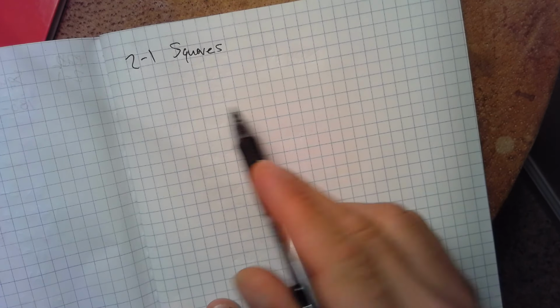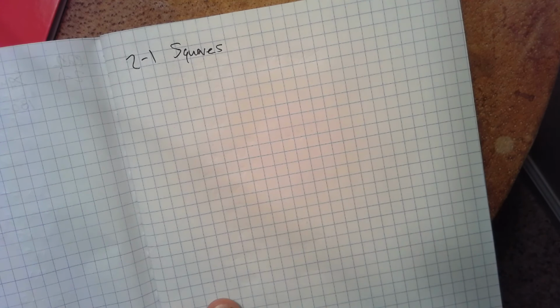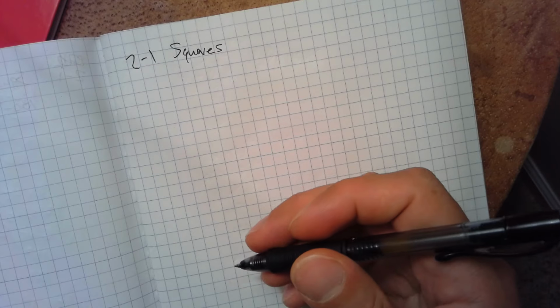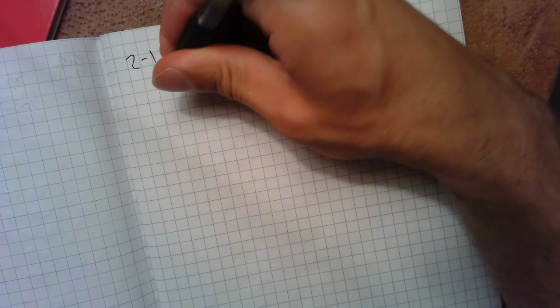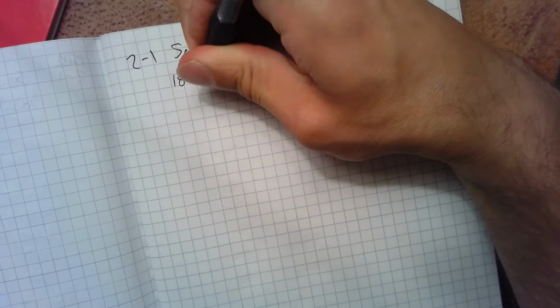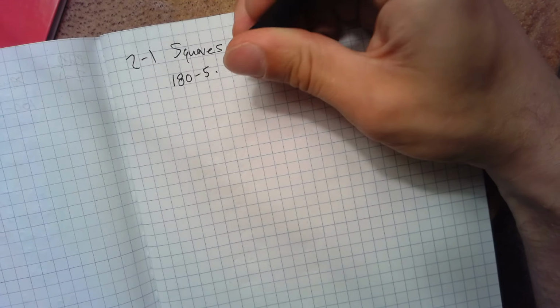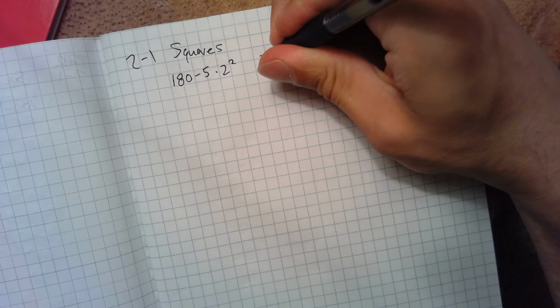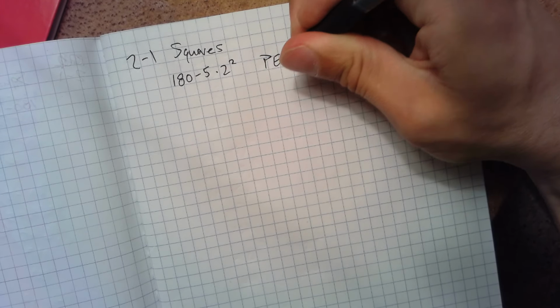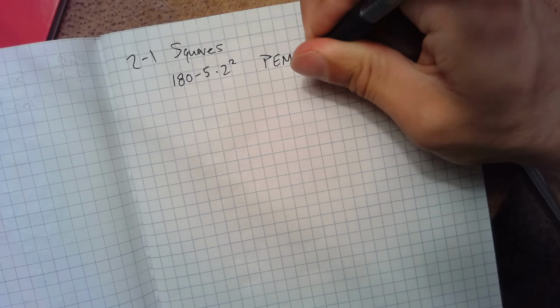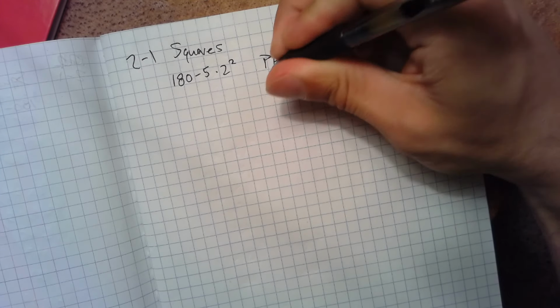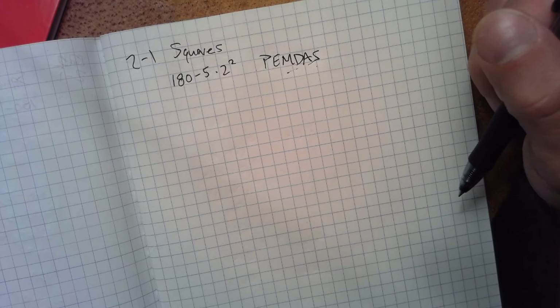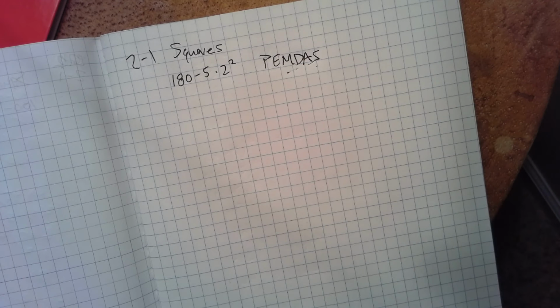Hi, so we're looking at squares today, and our first problem is going to be 180 minus 5 times (that dot is multiplication) 2 squared. And this is simply an order of operations problem, and so PEMDAS: parentheses, exponents, multiplication, division, addition, subtraction. These two and these two are on the same level, just left to right. So go and compute that.